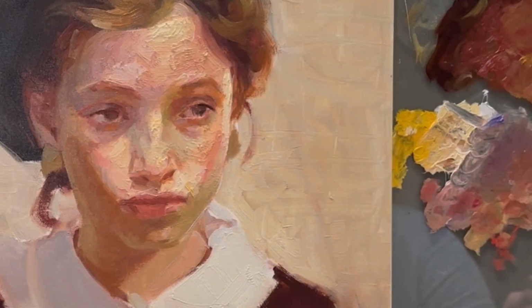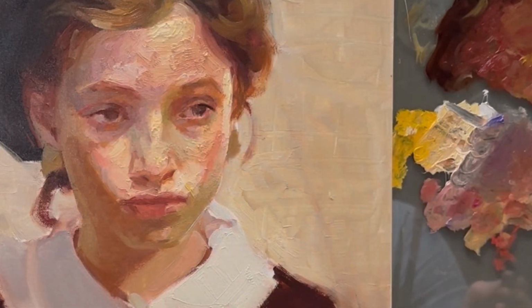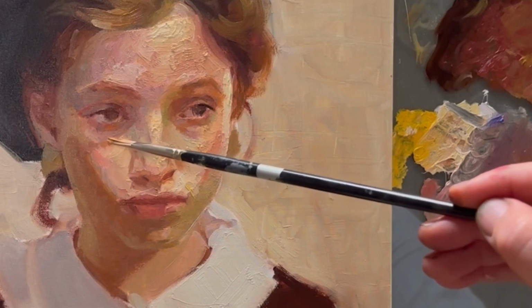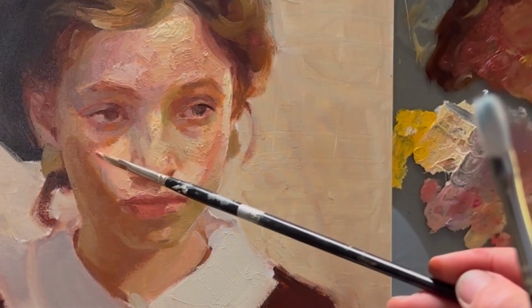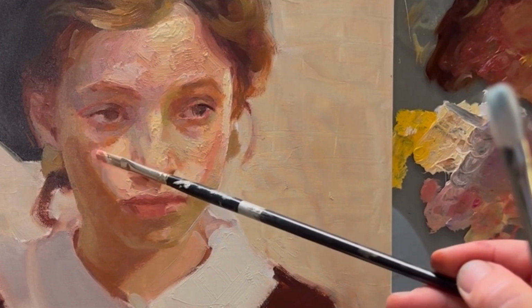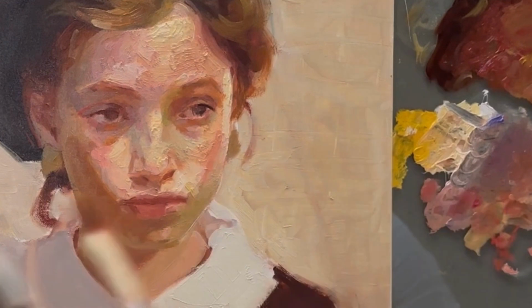We also have a very warm shadow of these two divisions of the planes, and almost like an eye bag with just more white, a little more color right next to the transition, breaking through here, opening this edge.